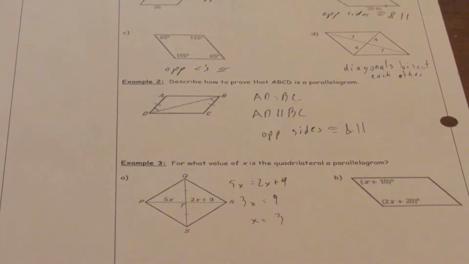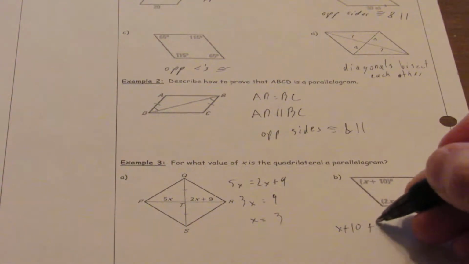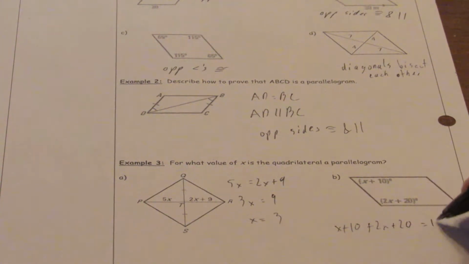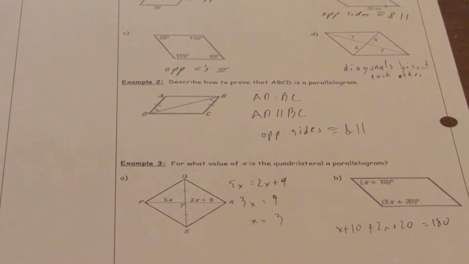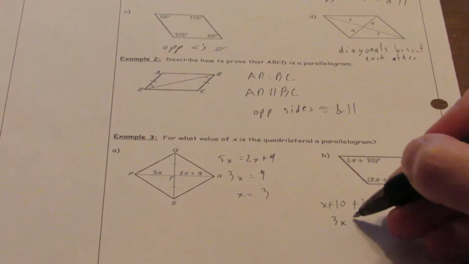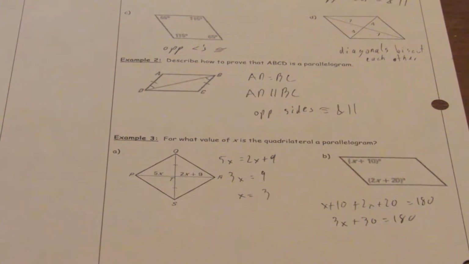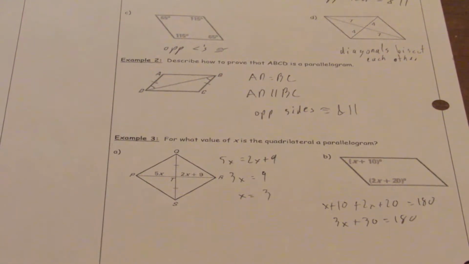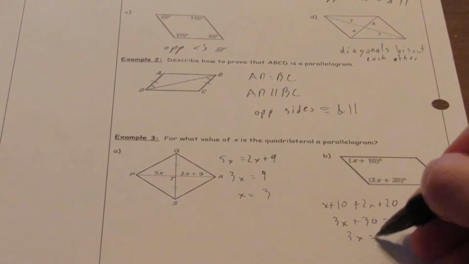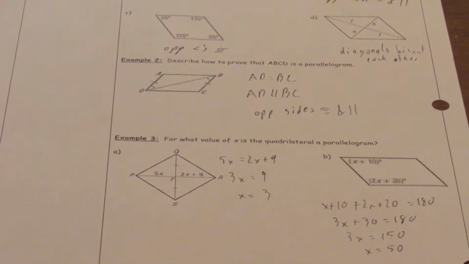Then in B, with angles, watch what they're giving you. These are consecutive angles, so they add up to 180. So I have x plus 10 plus 2x plus 20 equals 180. Combine like terms: 3x plus 30 equals 180. Subtract the 30 from both sides and we'll have 3x equals 150. Divide by 3, x is 50.